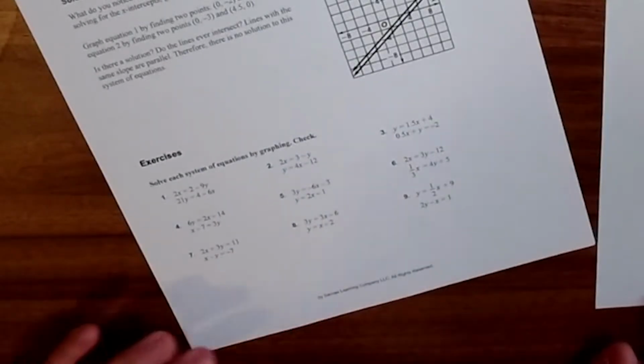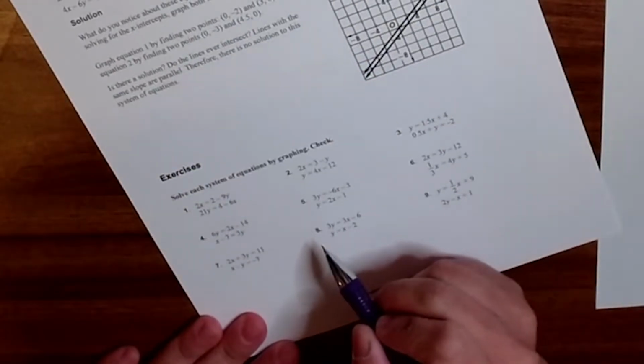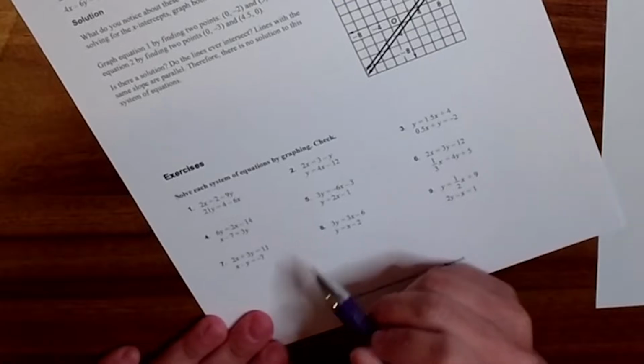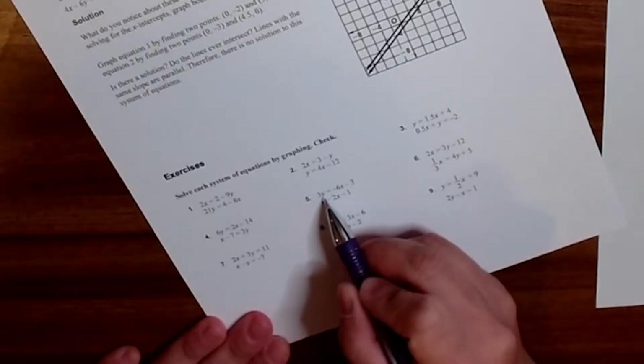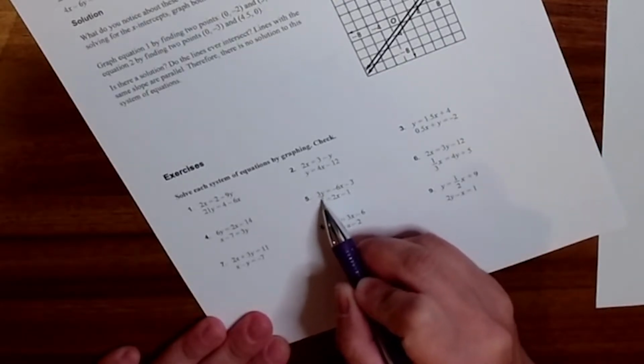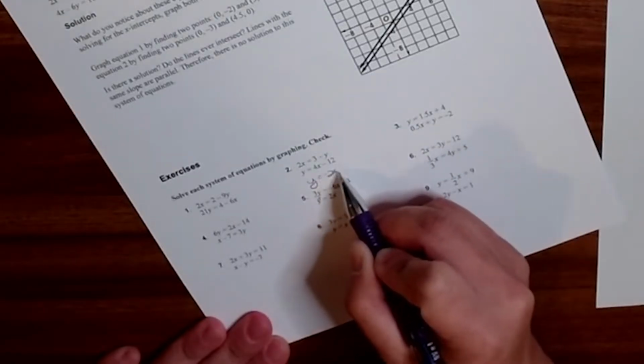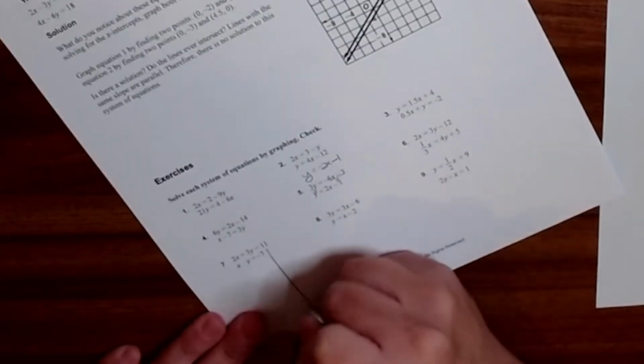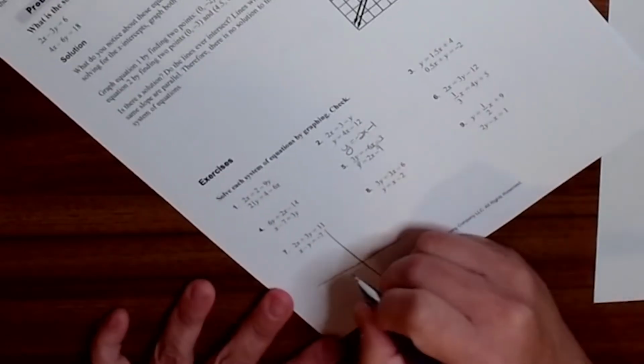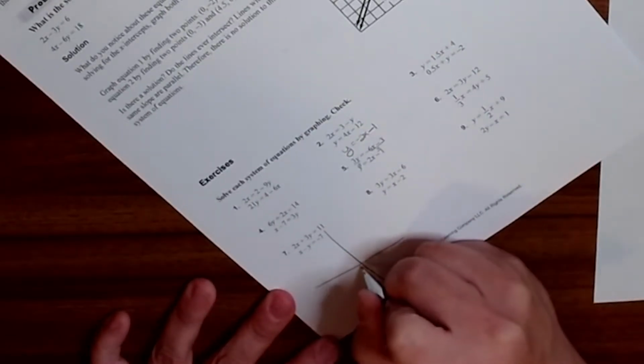So I wanted to take a look at something like question 5 here. Let's divide both sides by 3. Then I get y is equal to negative 2x minus 1. So when I graph this, my graph is all slanty.